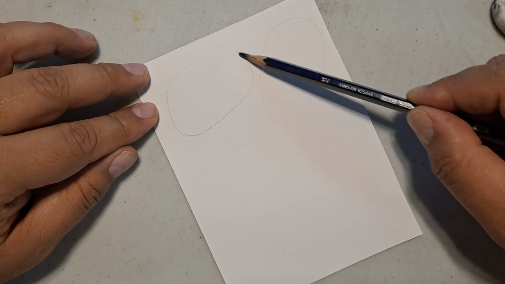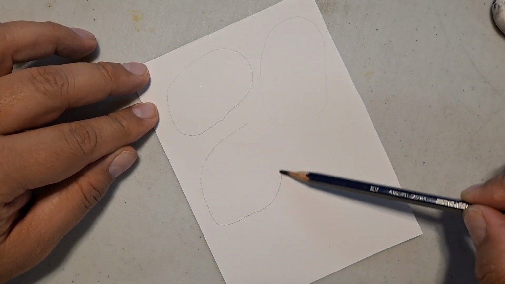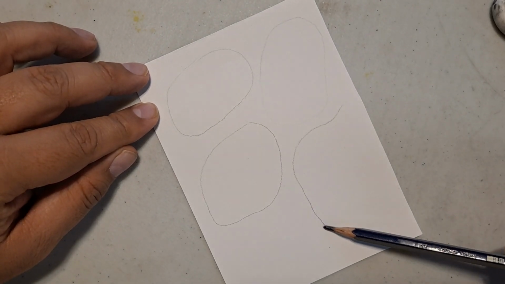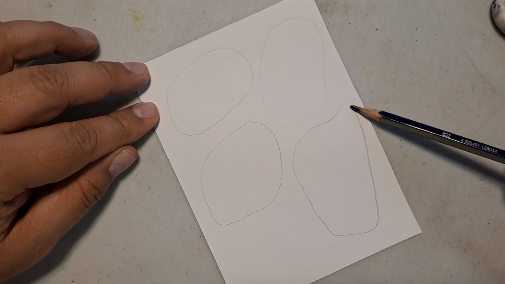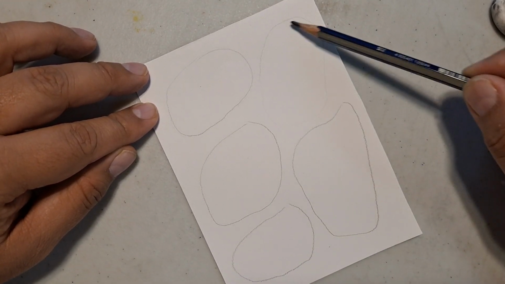Windows basically means imagine these are openings. These are shapes that you will be using and be able to see through. That's the concept of what we're going for.